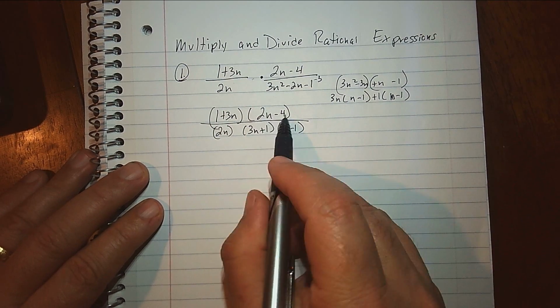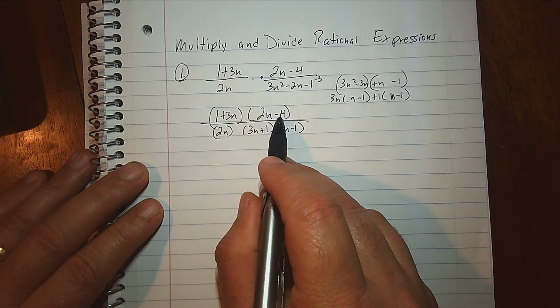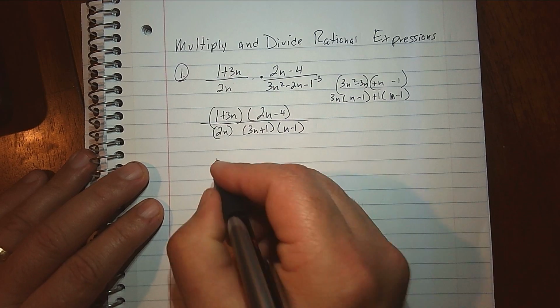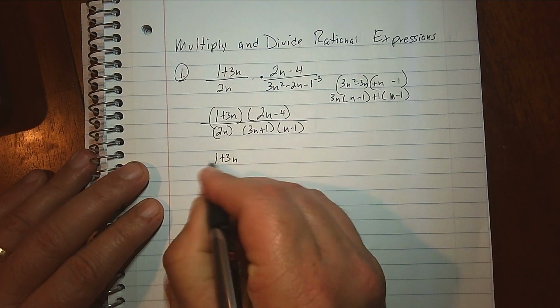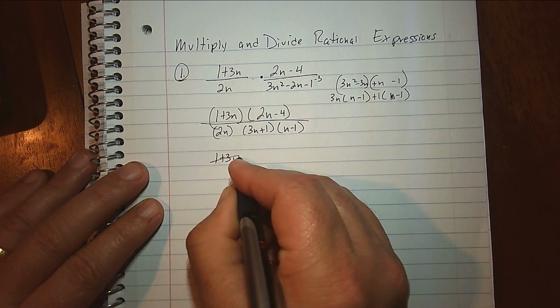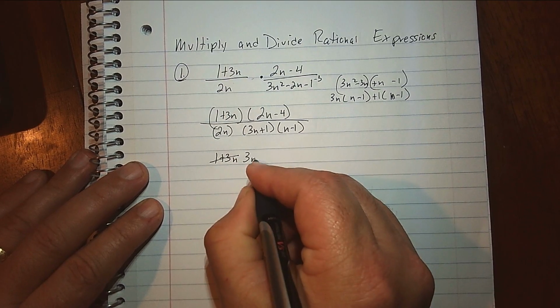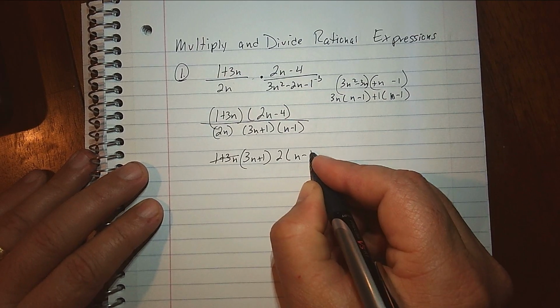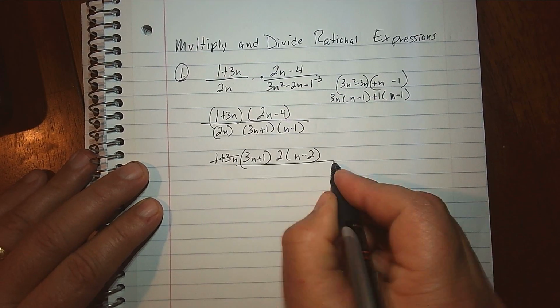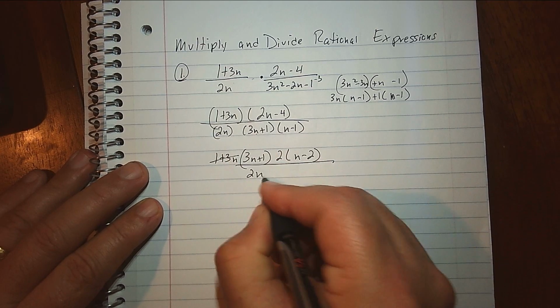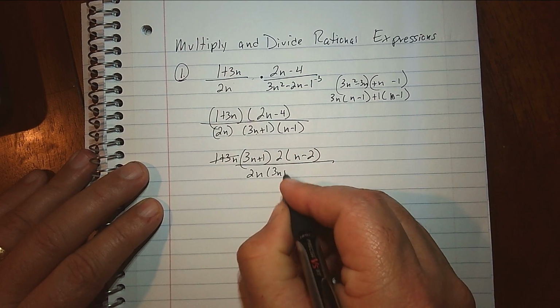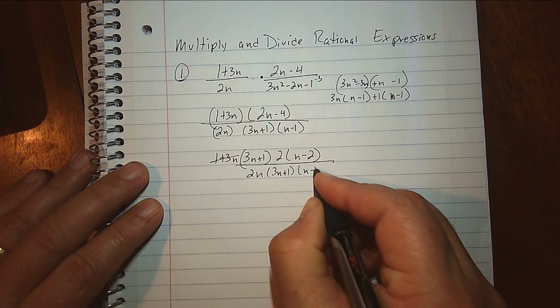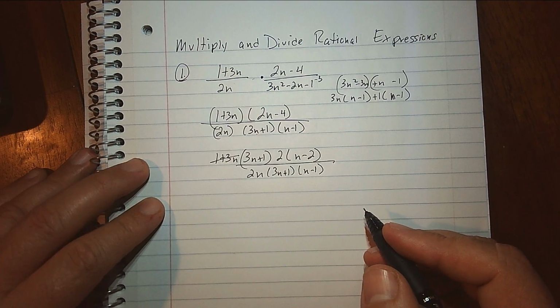Now, one thing we can also do is pull this 2 out. So I'm going to rewrite this top, and I'm able to rewrite this in any order I want. Instead of that, I'm going to make it look like that one, to make it easier to see: n minus 2 over 2n times 3n plus 1 times n minus 1.